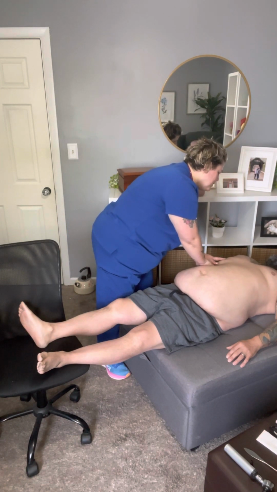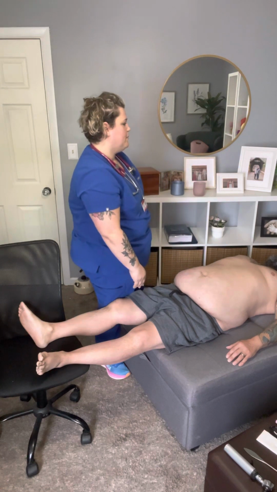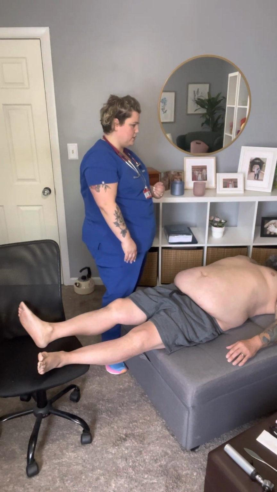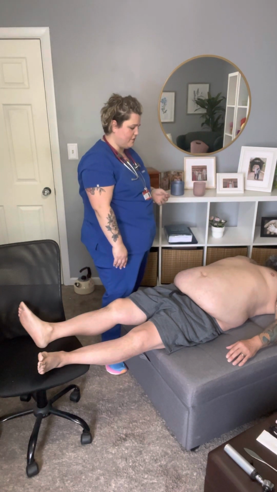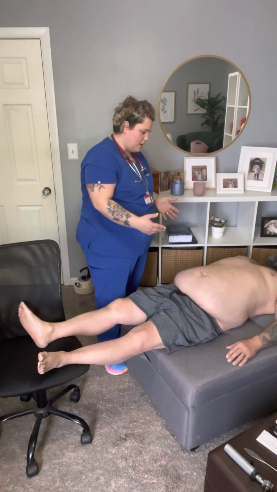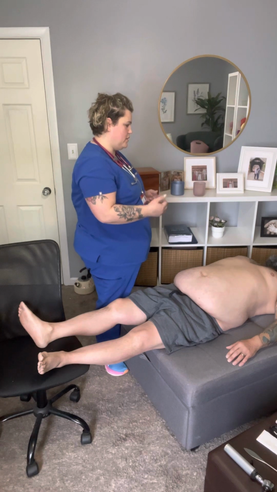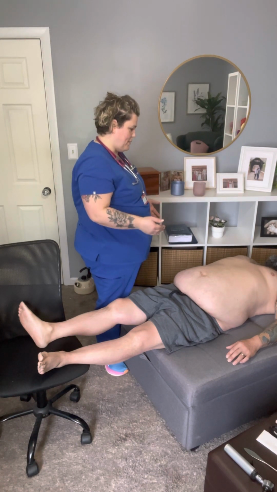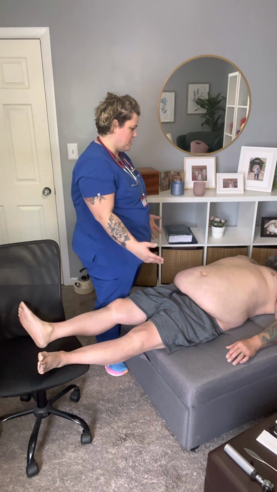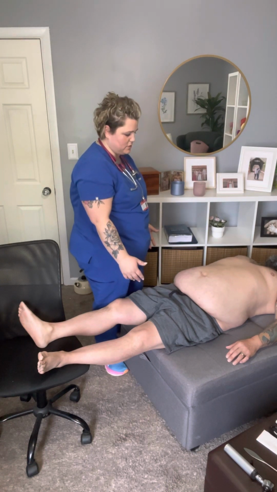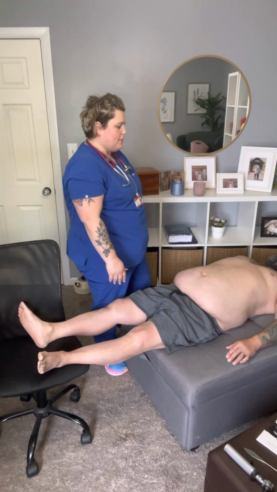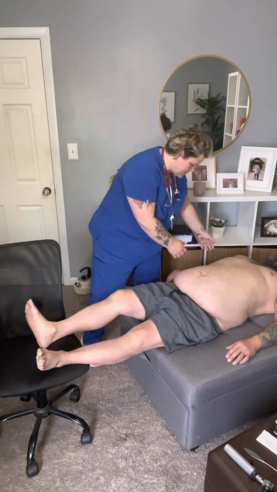Any pain there? Okay, so Murphy's sign is negative. I would also, during palpation, attempt to palpate the liver, and I could try to palpate to feel your kidneys, which on your other abdominal exam I didn't feel, so I'm not going to do that. I'm going to help you to sit up.